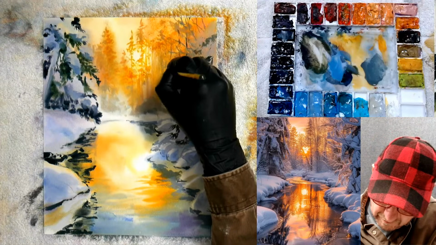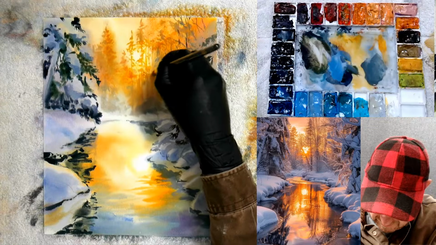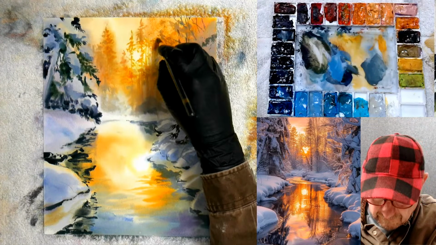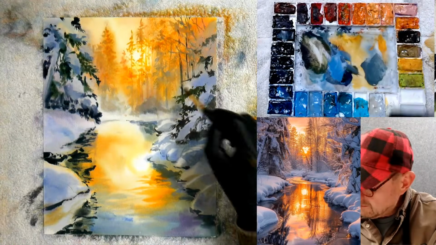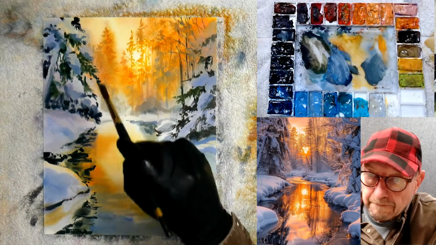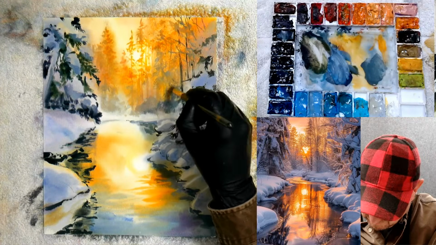Let's put some darker branches back here. This should be a little bit darker right there. You can even make it a little bit darker.